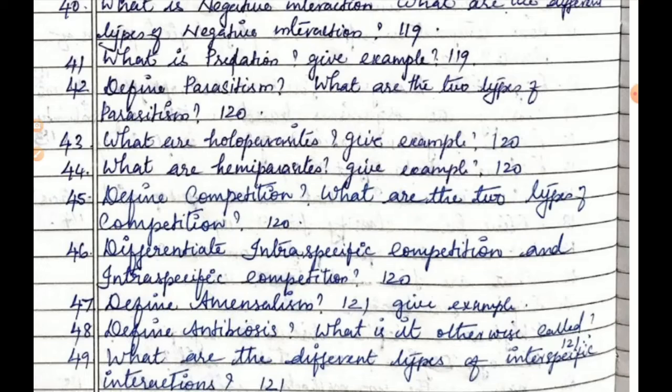The next is question number 47. Define amensalism and give example. The answer is given on page number 121. Amensalism is an interspecific interaction in which one species is inhibited while the other species is neither benefited nor harmed. Example, Penicillium notatum produces penicillin to inhibit the growth of Staphylococcus. Trichoderma inhibits the growth of the fungus Aspergillus.